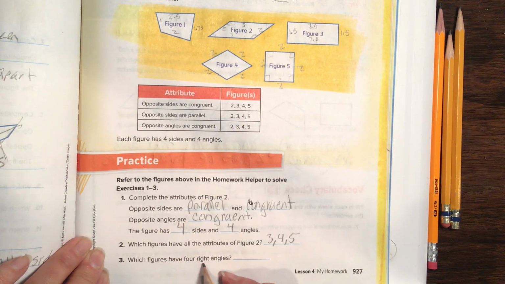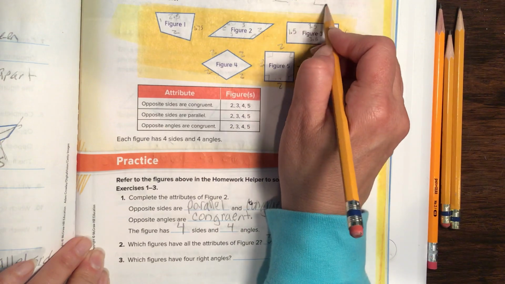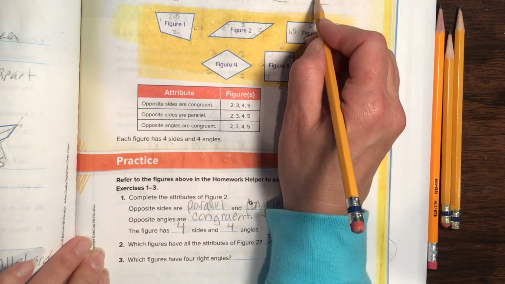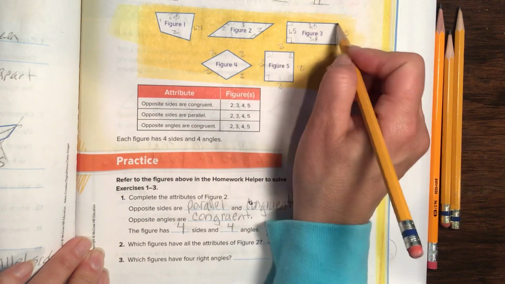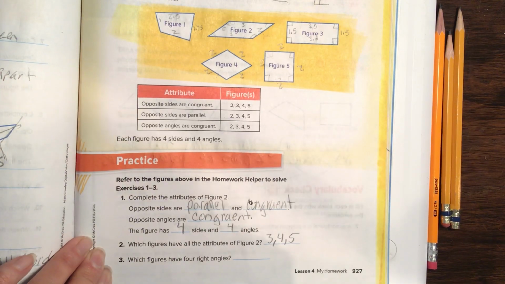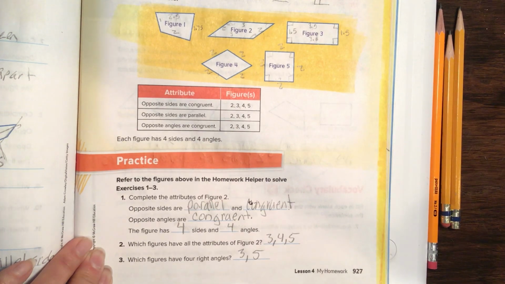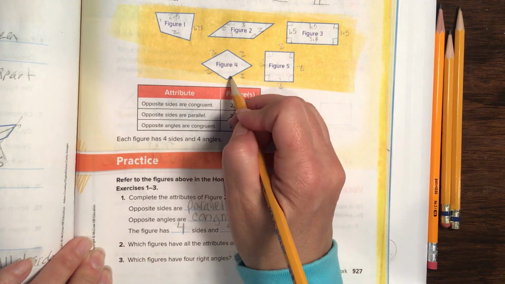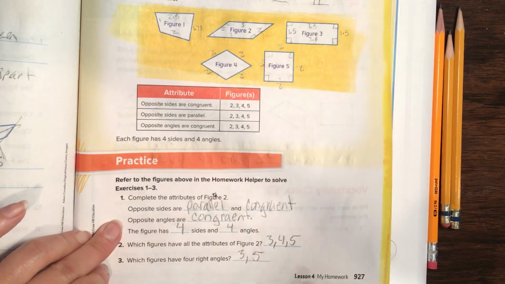Which figures have 4 right angles? All right, looking at the figures, can you draw a letter L? Remember, if you can draw a letter L, you can draw a right angle in it. So I can draw letter L's there. So these ones all have right angles. And I would say that's probably all that we can do is 3 and 5 are the only ones we can draw right angles in. These ones are obtuse angles. We can't draw letter L's in those ones. All right, let's turn to 928, shall we?